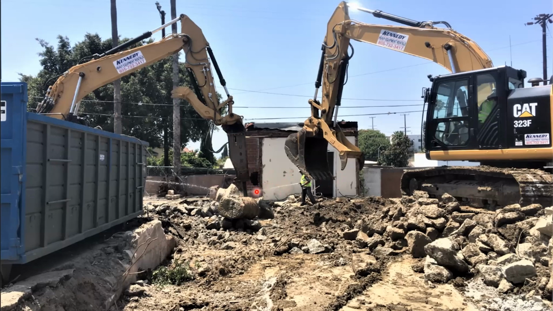You see us spraying water because we are surrounded by residences, you see them in the background. Any dust that rises out of our operation must be controlled by the rules of the Air Quality Management District.